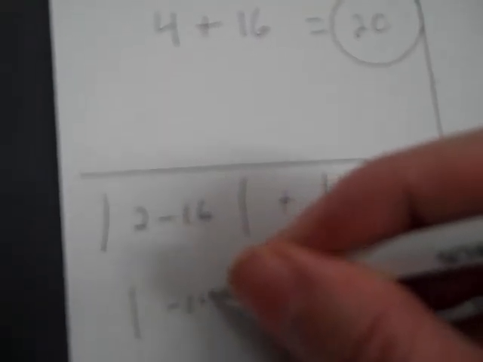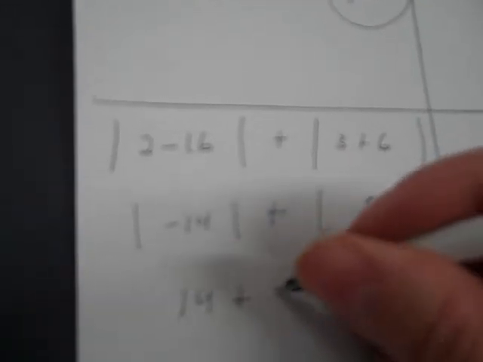Okay, now, I'm not ready to get rid of the brackets. The reason why is because I need to get one number. 2 minus 16 is -14. 3 plus 6 is 9. The absolute value of -14 is 14. The absolute value of 9 is 9. 14 plus 9 is 23. Easy problems.